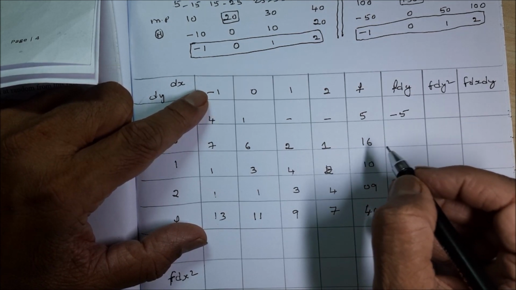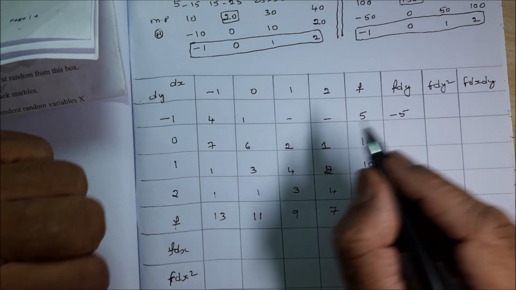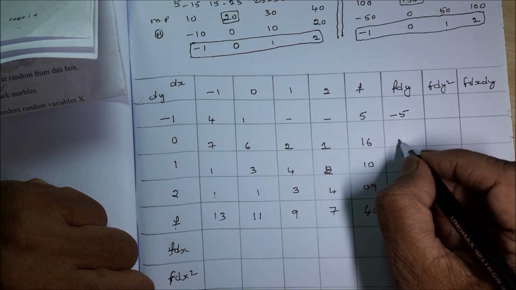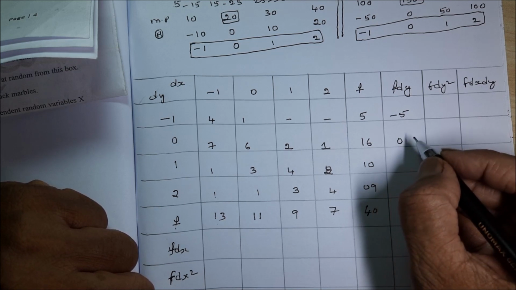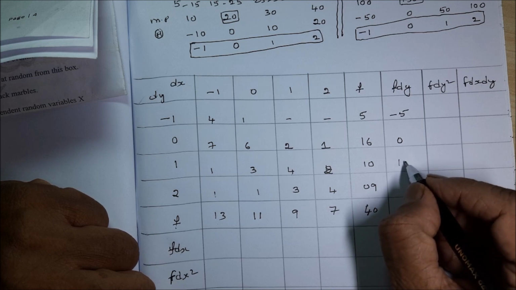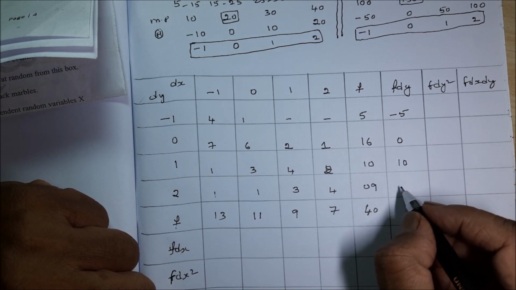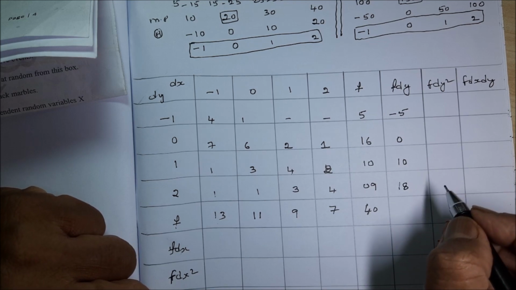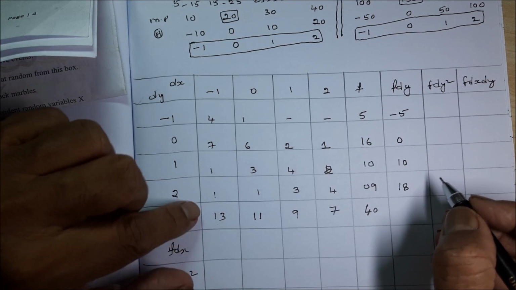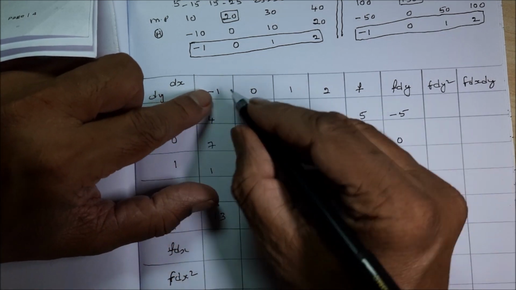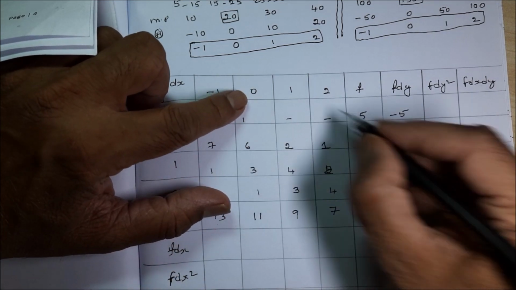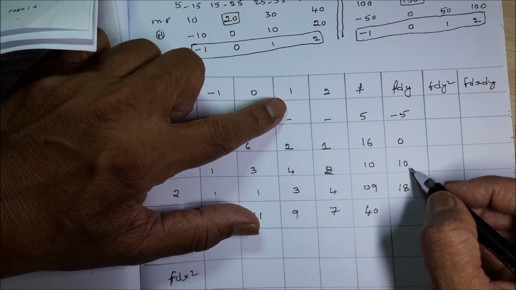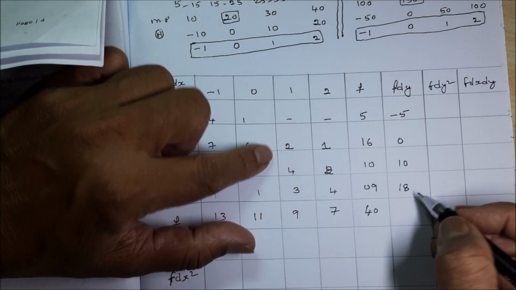Then 16 into 0 is 0. Then 10 into 1 is 10. Then 9 into 2 is 18. I hope you know f into dy.